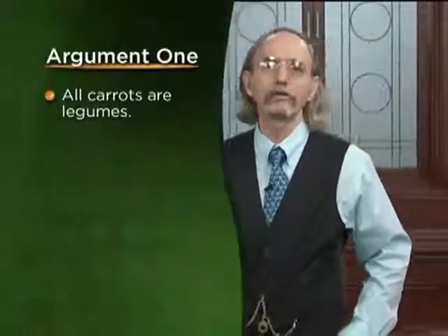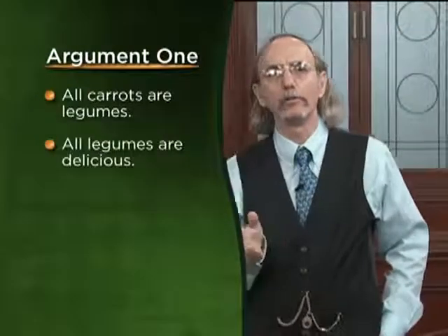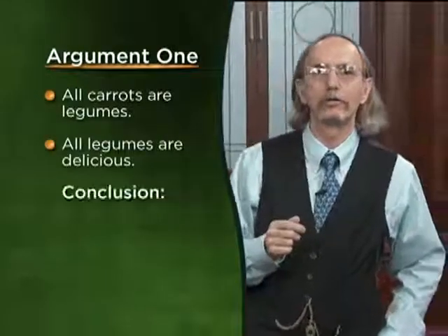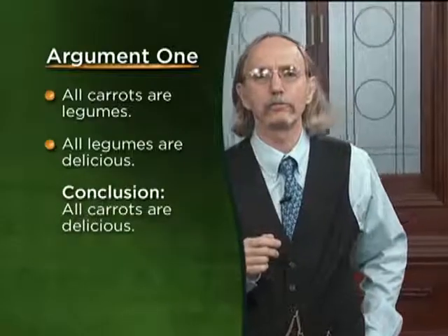The core insight, validity doesn't turn on what an argument is about. Validity is a matter of structure. Here, for example, are two arguments about very different things. Argument one, another silly one. All carrots are legumes. All legumes are delicious. Conclusion, all carrots are delicious.